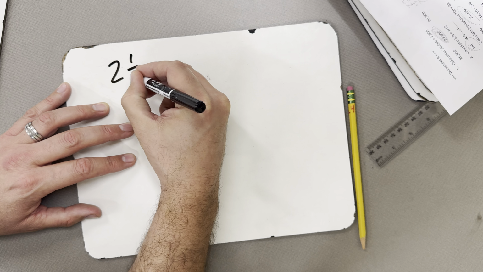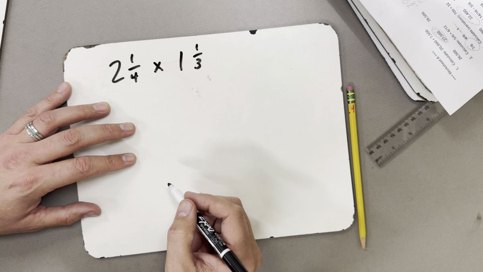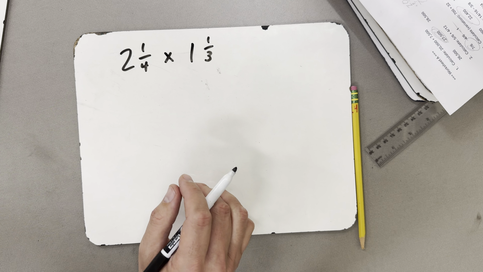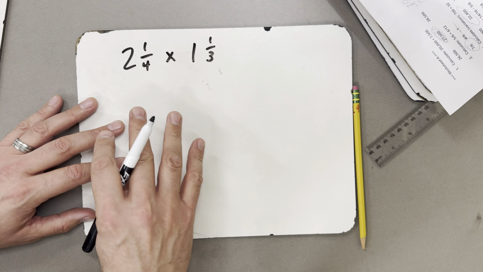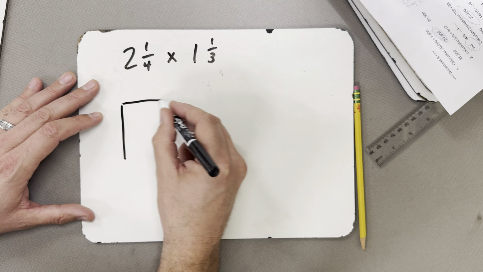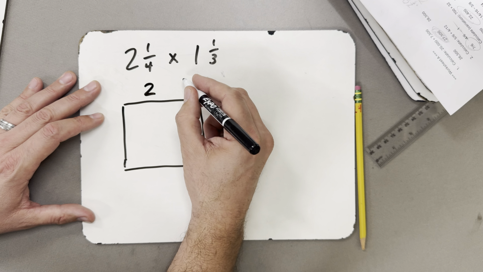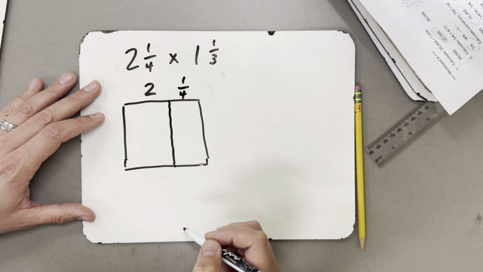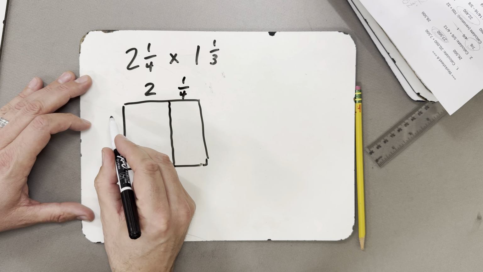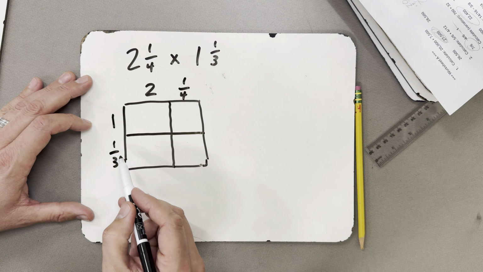Let's say I have 2 1/4 times 1 1/3. Okay, so as you remember, there are different ways to do this, but I think if you follow the same pattern every time, it can be helpful. So if you start with an area model each time, I think that's a good way to start. So I'm going to make my area model. I'm going to do 2, and I'm going to break everything apart between the whole number and the fraction. 2 1/4, and then I'm going to draw my line, times 1 1/3, and draw my line between the whole number and the fraction, okay?